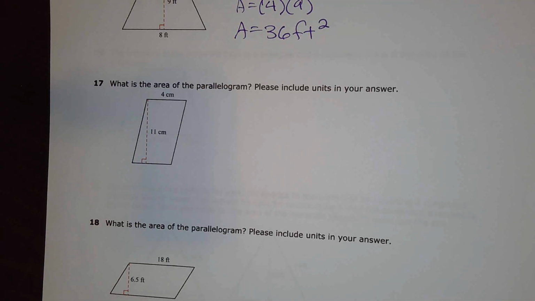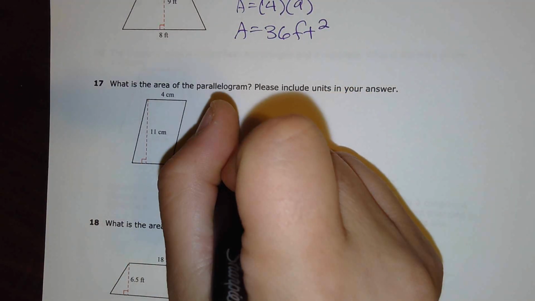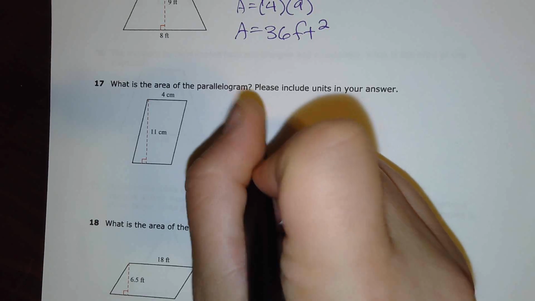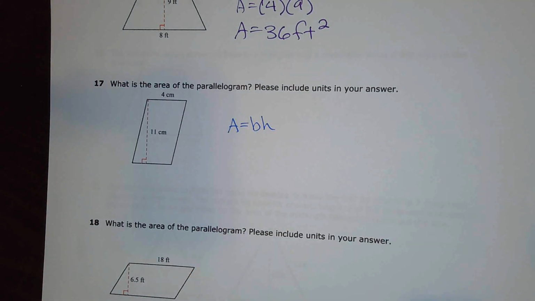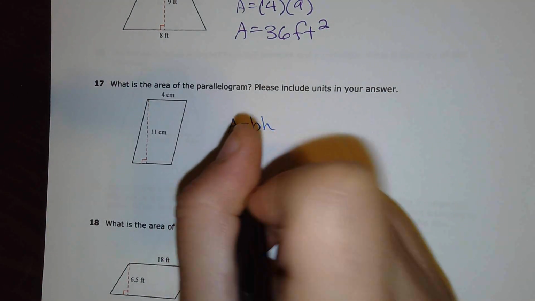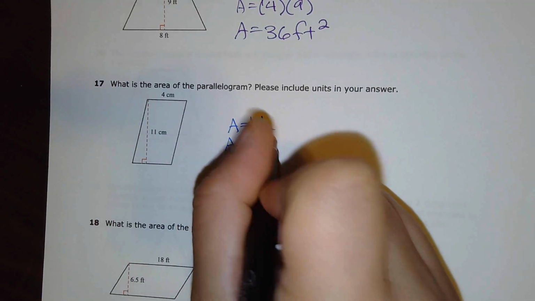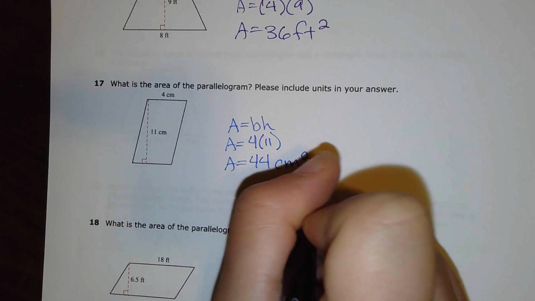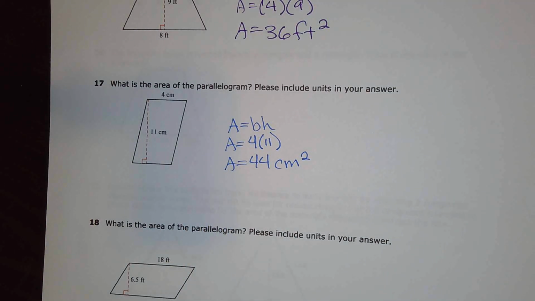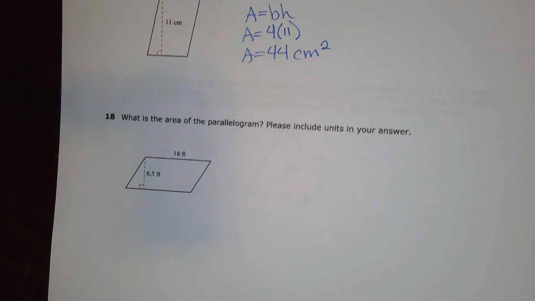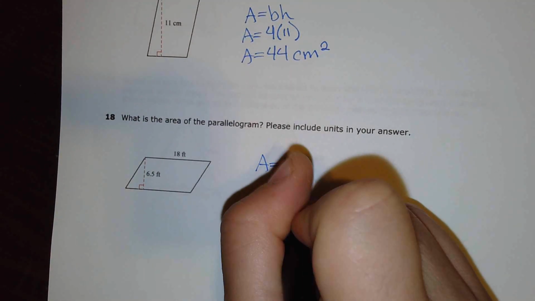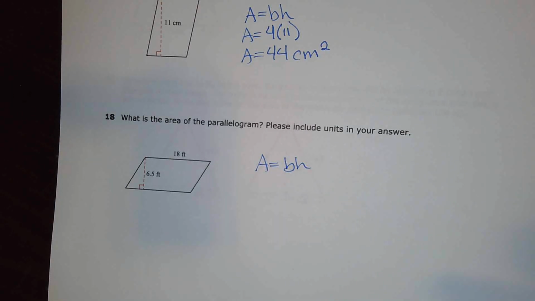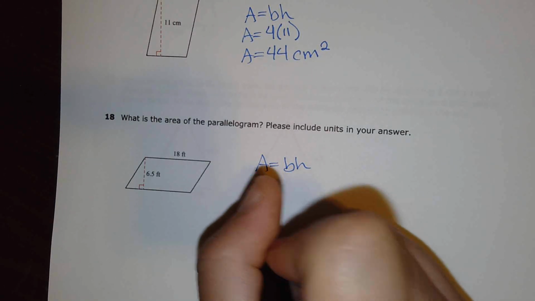Okay, remember area of a parallelogram is exactly the same thing as area of a rectangle. It's just a rectangle that's been slightly tilted over. So area is equal to length times width or base times height. I'm going to use this formula here. My base is 4. My height is 11. 4 times 11 is 44 centimeters squared. Simple. Same thing. Area is equal to base times height. It's a parallelogram, so it's super simple.